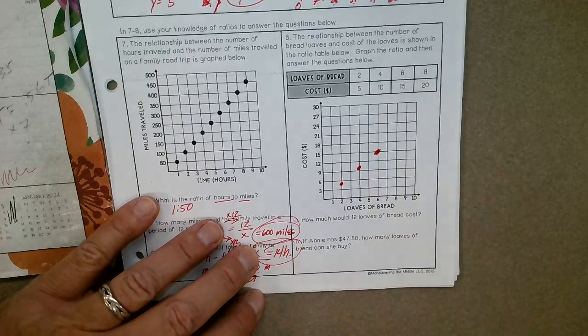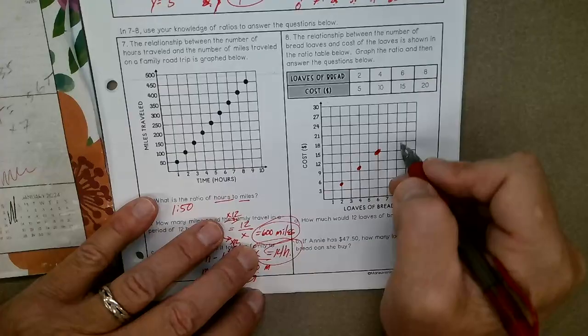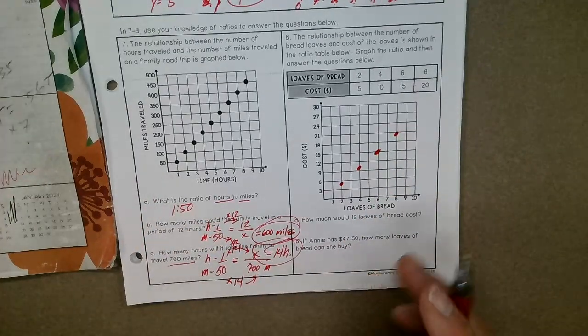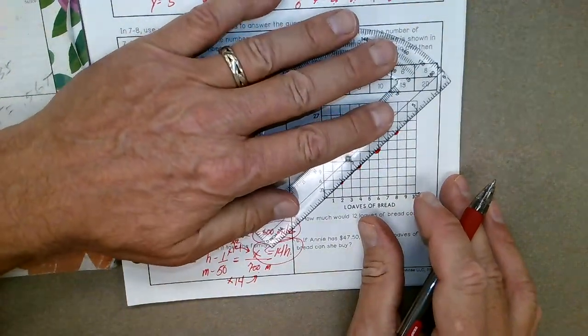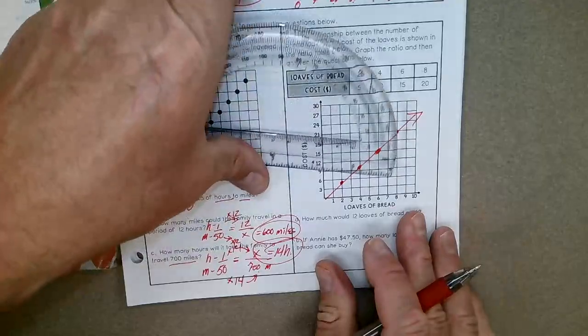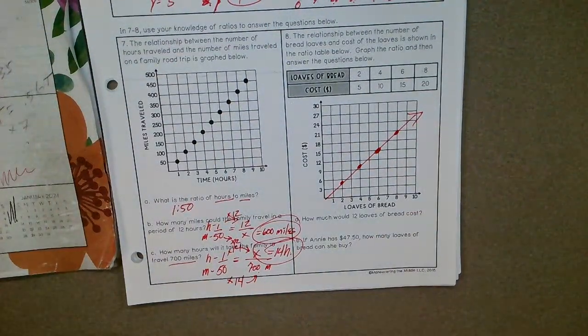We have a good intersection there. 8 loaves, $20. That would be about right there. And it does become linear. So we can draw that right so, and we can go like that. Okay, well, how much would 12 loaves cost?